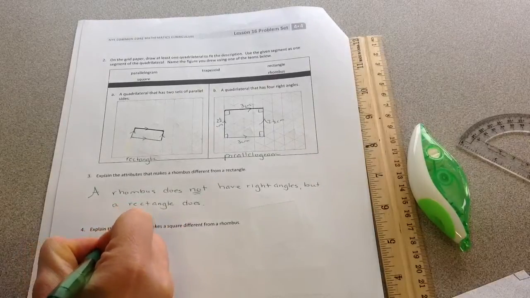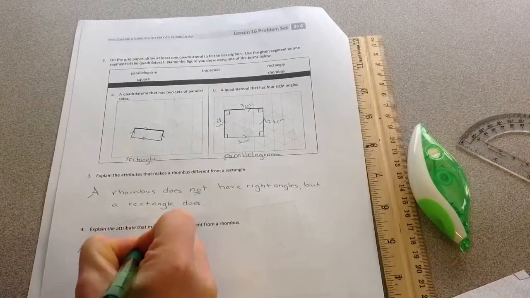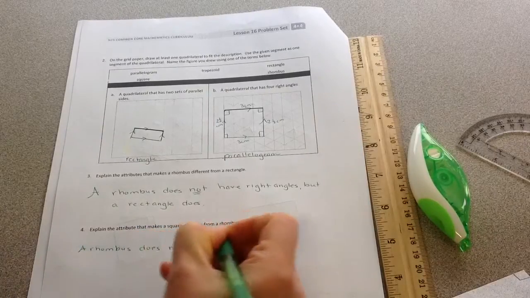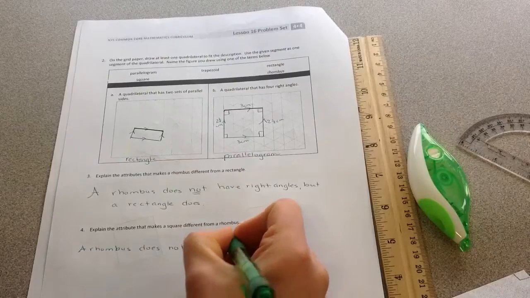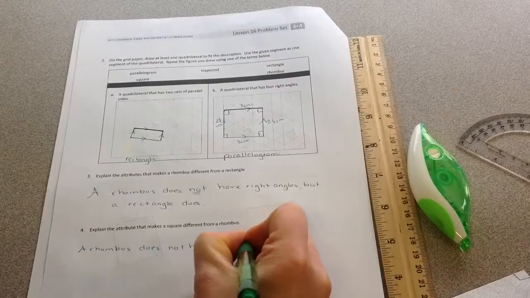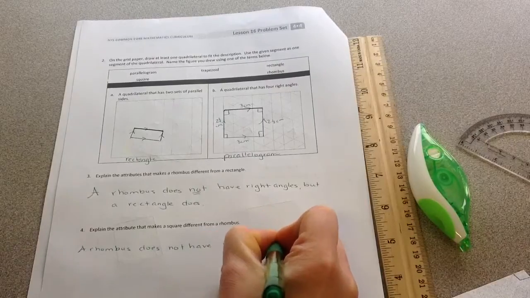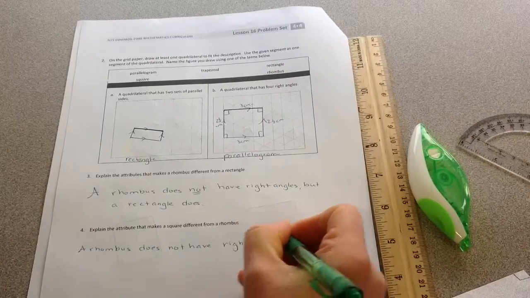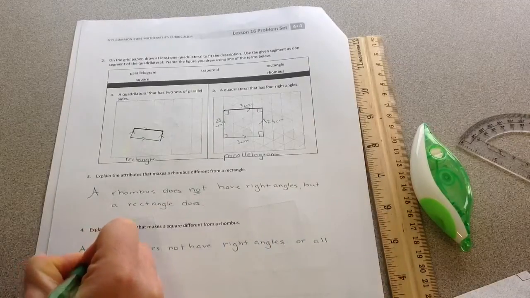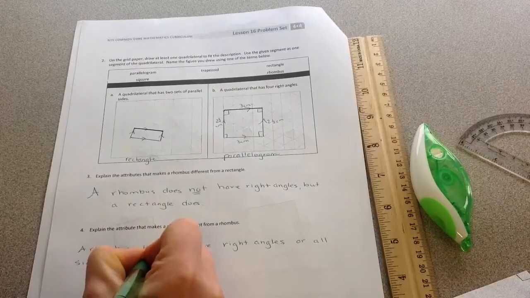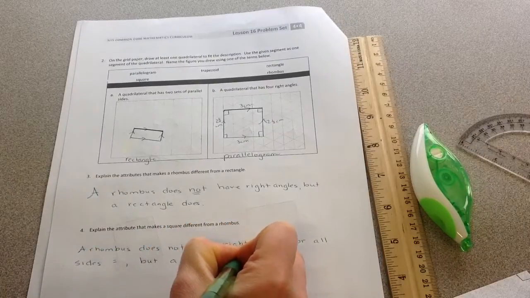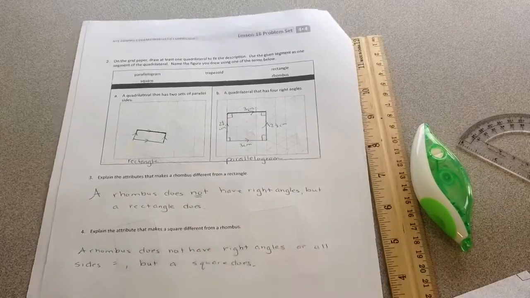A rhombus does not have right angles, or all sides equal, but a square does. Move on to homework.